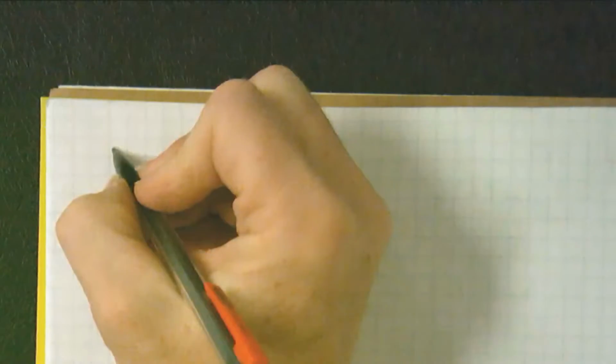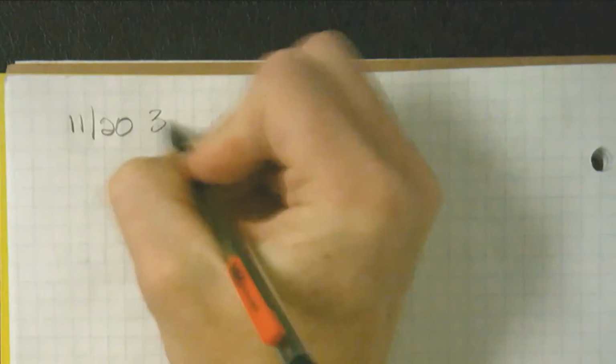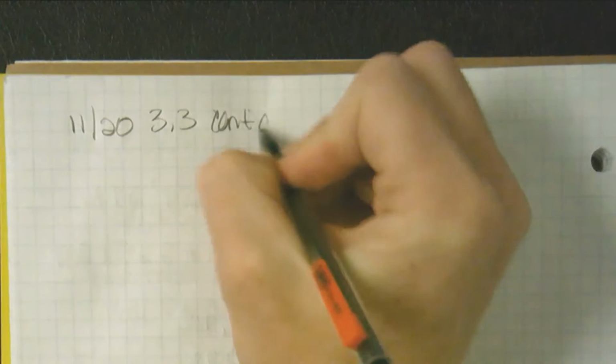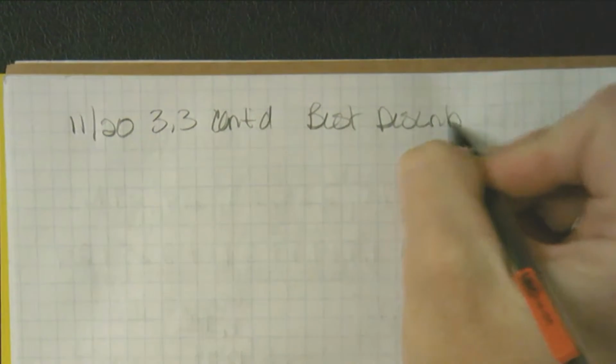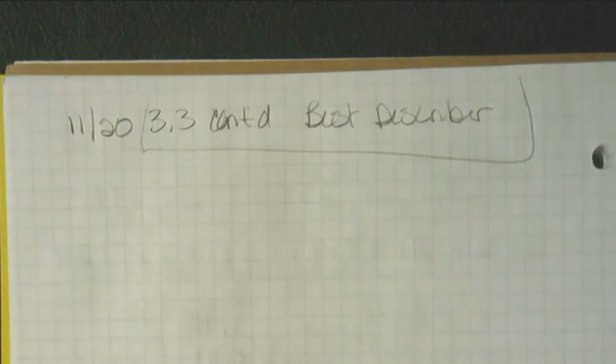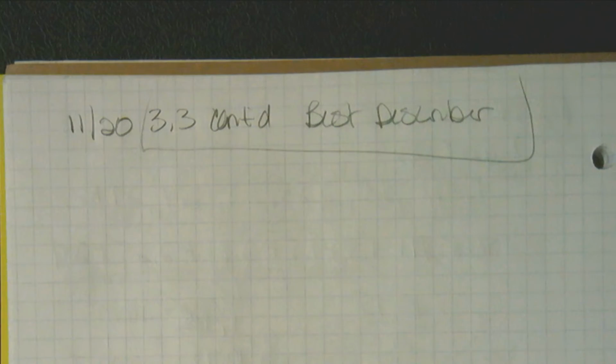Please stop talking. All right, so today is the 20th. We are still in chapter 3.3. So 3.3 continued. We're going to be talking about best describer.